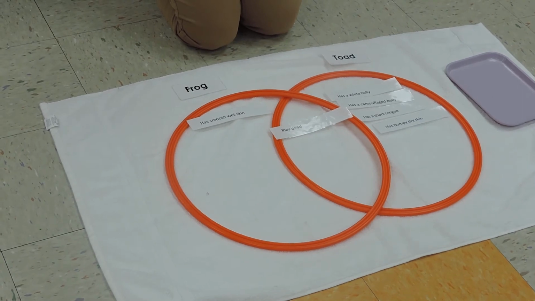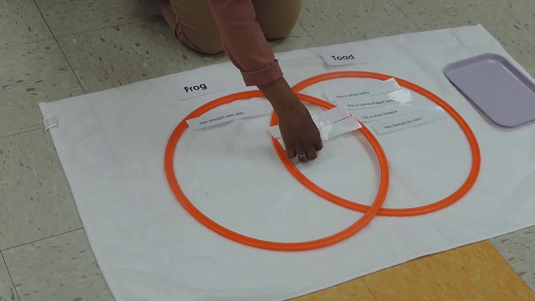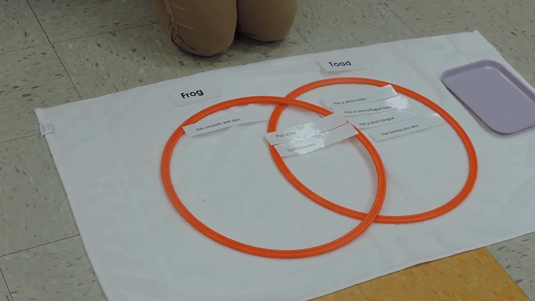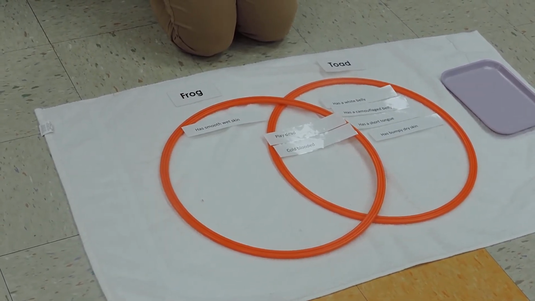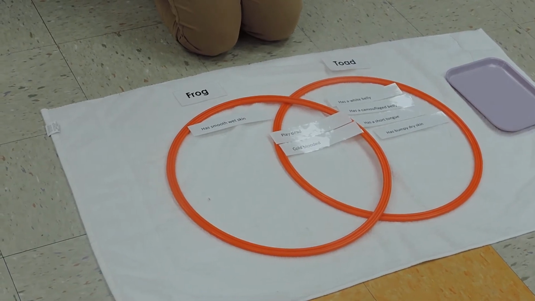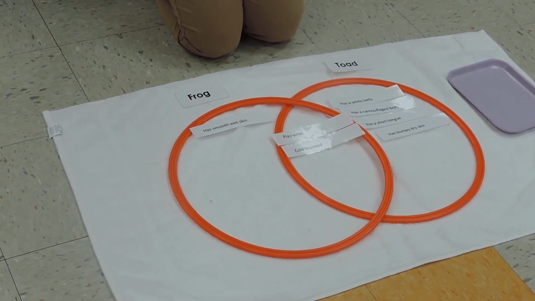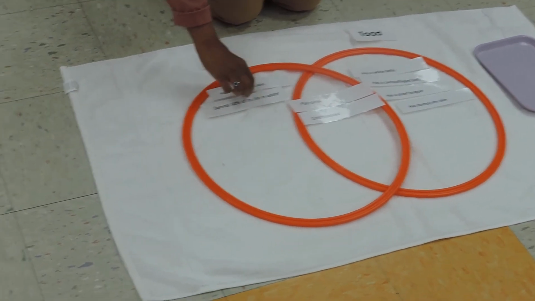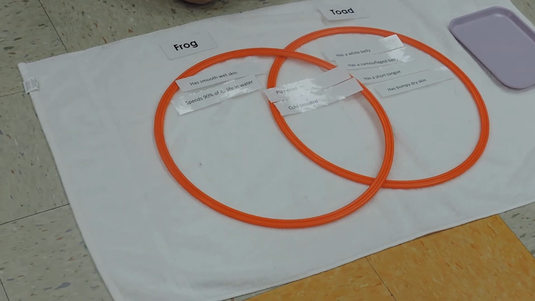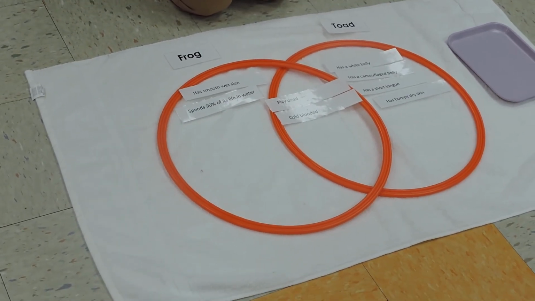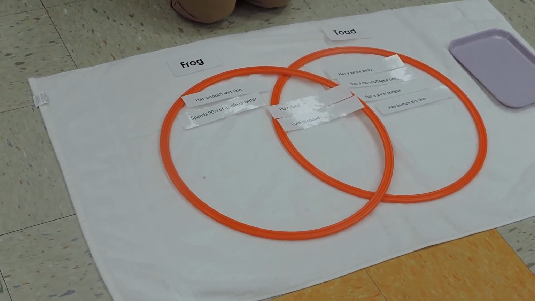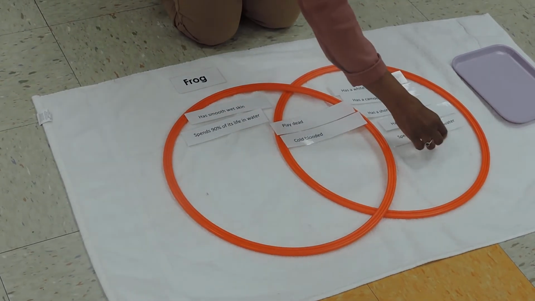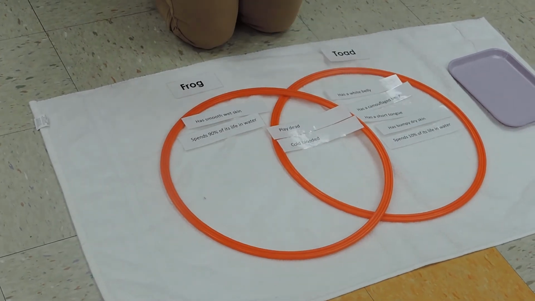Cold-blooded. Olivia. Both. Yes. Because they are both cold-blooded. Okay. This one says spends 90% of its life in water. So spends most of its time in the water. Is that the frog or is that the toad, Sahasra? Frog. Yes, the frog does spend most of its time in the water. Spends 10% of its life in the water. So, which one is that? Jiren? Toad. Yeah, because the toad is often out of the water too.